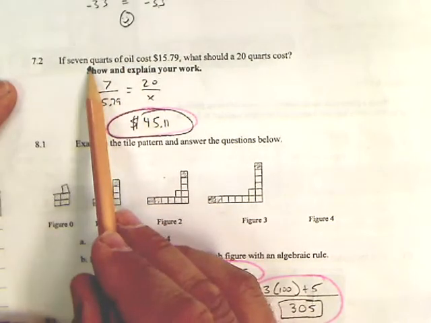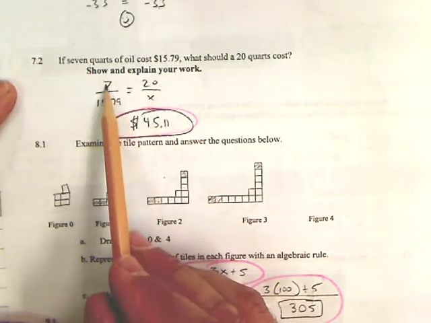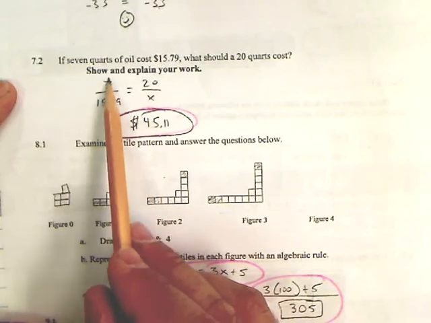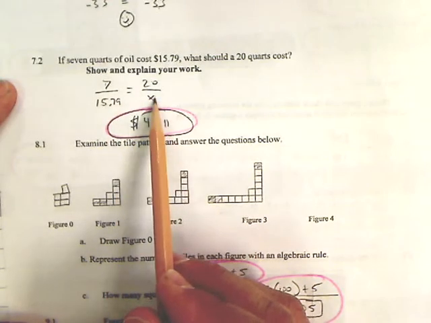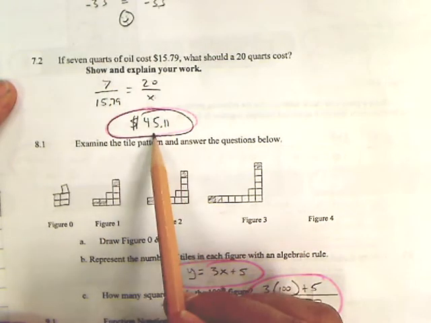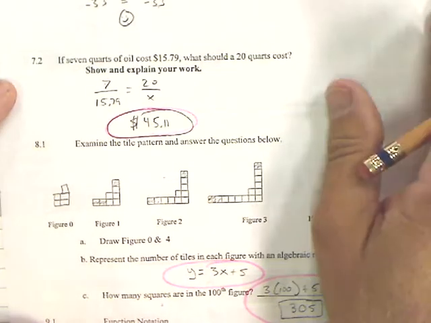So 7 quarts is $15.95. Quarts and dollars. Cross multiply, and you get $45.11.